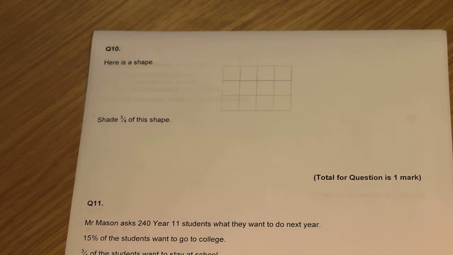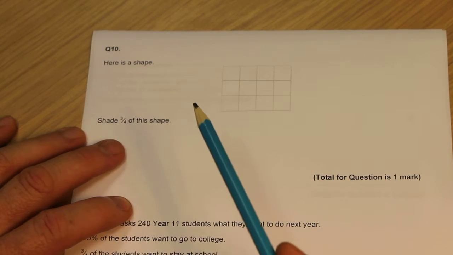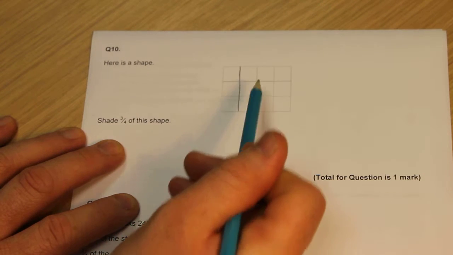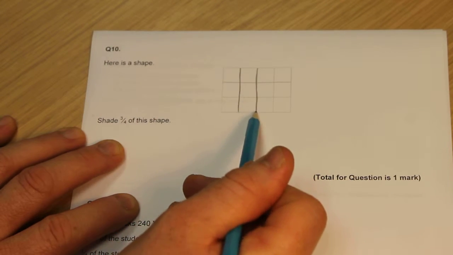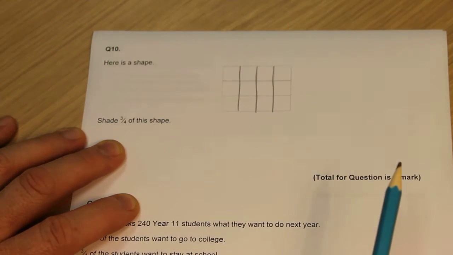Question 10. We've been asked to shade 3/4 of this shape. Now, I can see that the shape has been split up into 12 squares. However, I want 3/4 of it. It's quite clear to me that there are 3 lines running down here, which means I have already got my shape split up into 4 pieces.